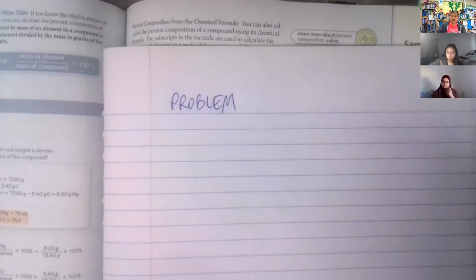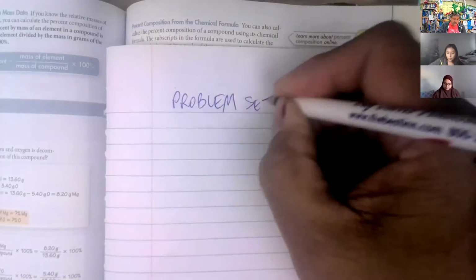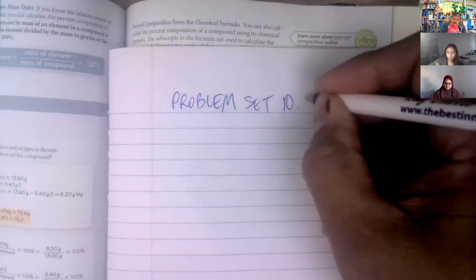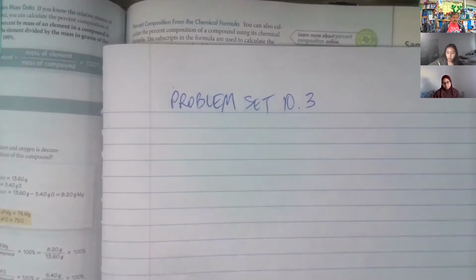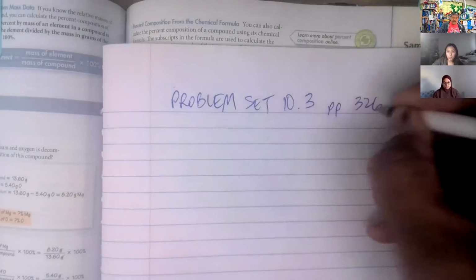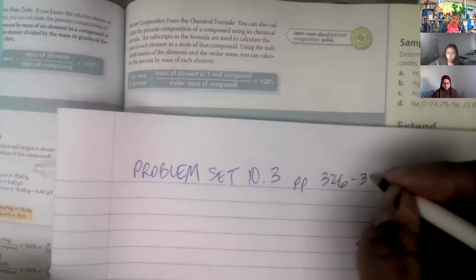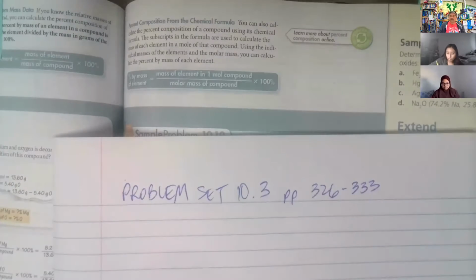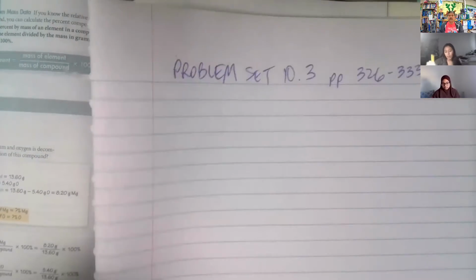It's a little better. Okay, this is problem set 10.3, chapter 10, section 3. That is pages 326 all the way to 333. I don't remember exactly which problems you need to do.